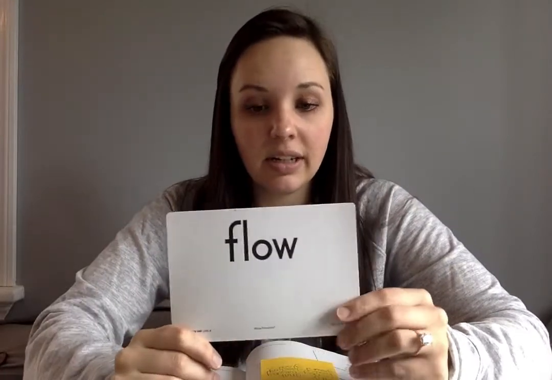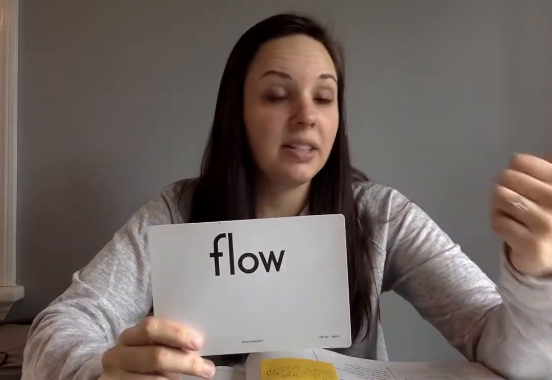Today we are still reviewing everything we've been learning in Week 1, and we do have a word of the day. Our word of the day is flow. What does it mean when something can flow? Well, if we think about science and what we know about solids and liquids, we know that liquids can flow, which means they can move from one place to another.